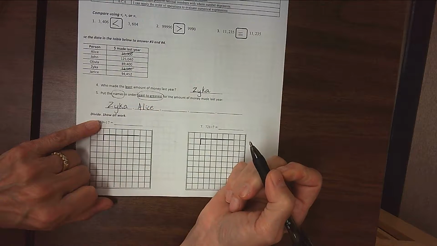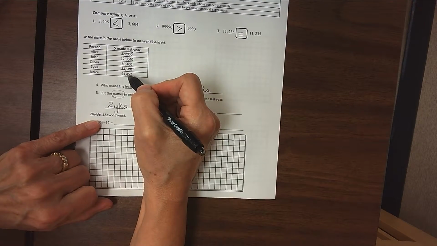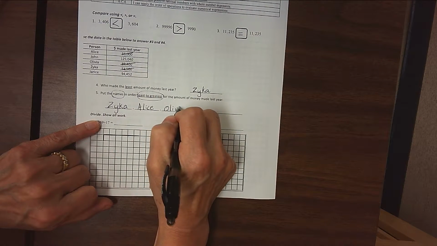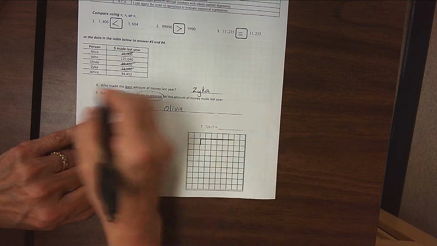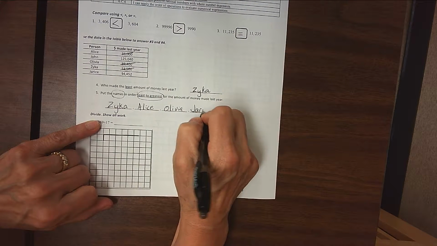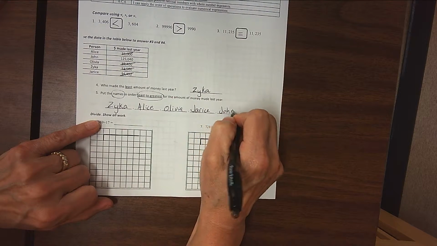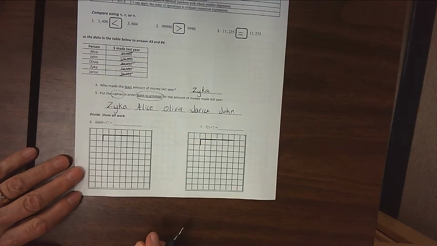Then we're looking for a number bigger than 55,000. 89 is next because 94 would be bigger than that. So 89,000 is Olivia. And then we've got our 94,000 comes before 125,000. So Jerice, and then finally, John. And I like to cross mine out as I do them so that I'm sure I got all of the numbers in there.